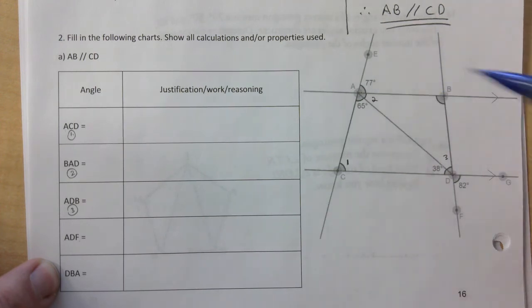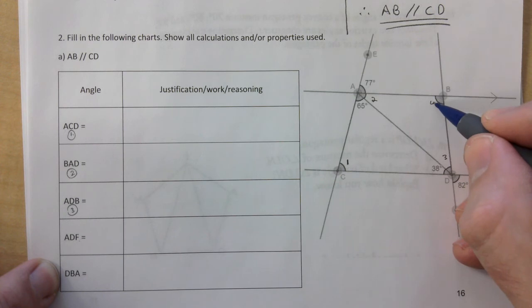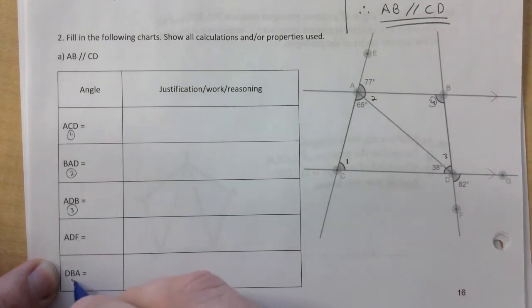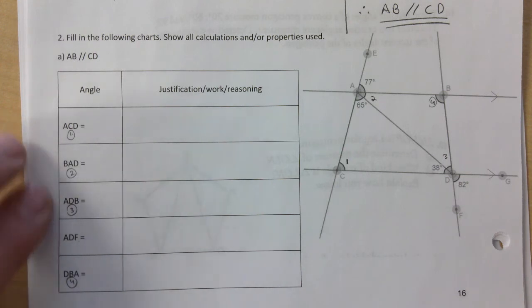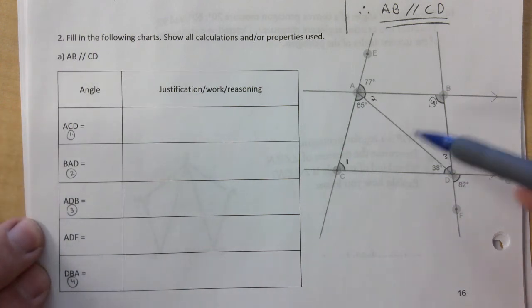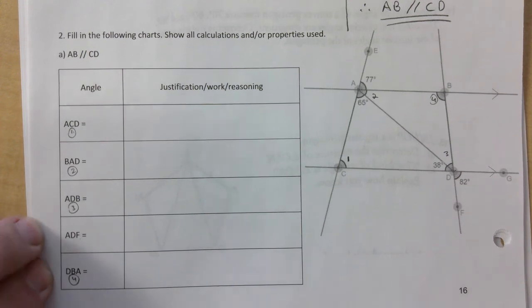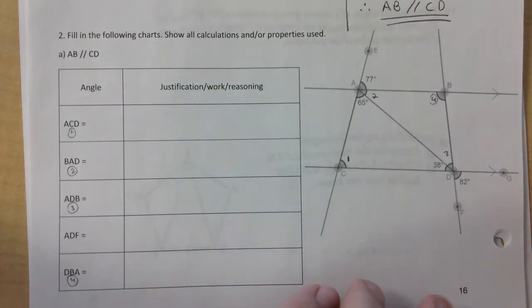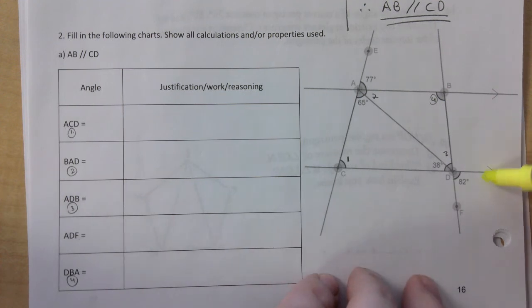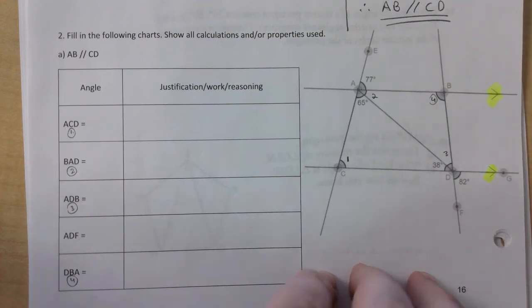DBA is right here. We're going to call that number 4. And so now you have at least 4 angles labeled on here, and so you're not panicking, right? Which one is which again, right? So I strongly encourage you to do that, but you need to know the 3-letter notation, okay?